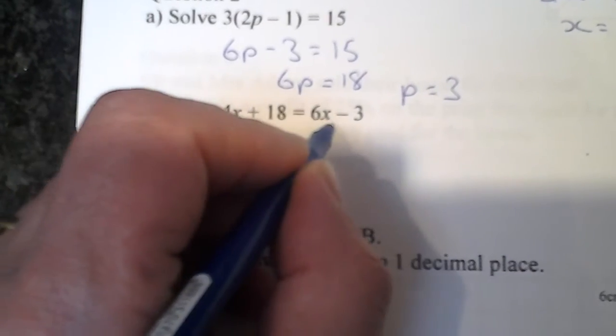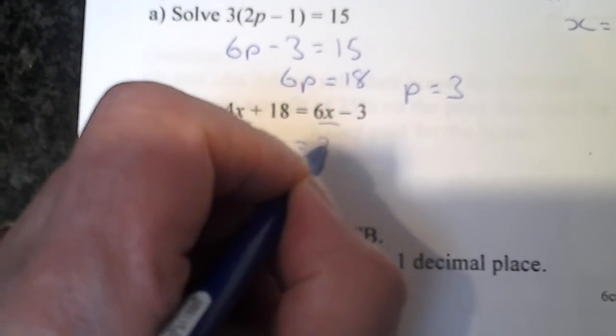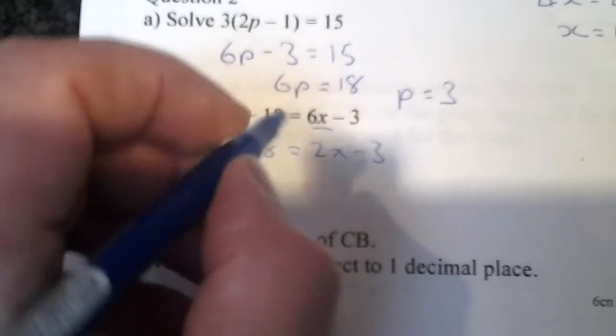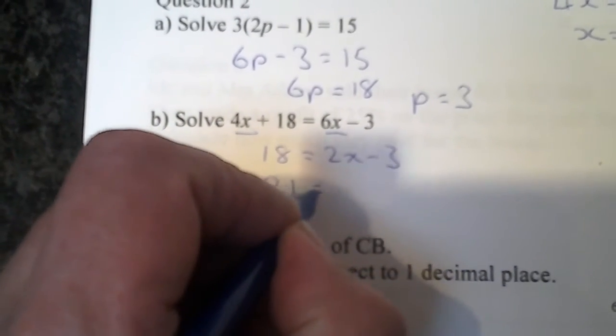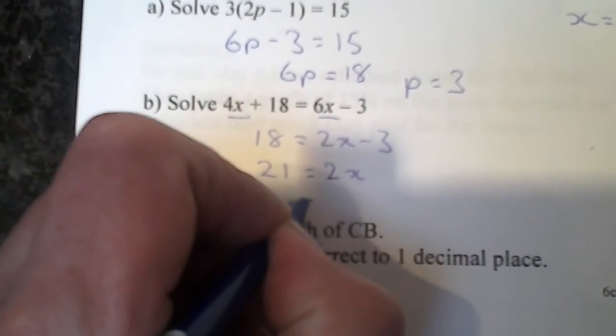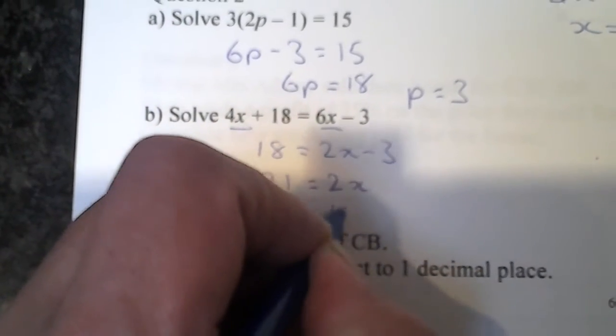Taking 4x off both sides leaves you with 18. It's equal to 2x minus 3. Add 3 to both sides gives you 21 is equal to 2x. x is therefore equal to half of 21, which is 10.5.